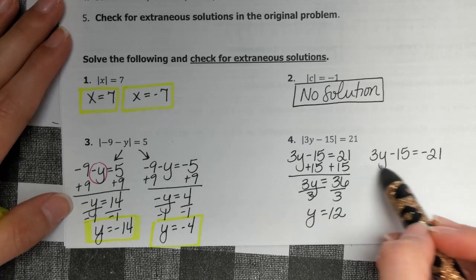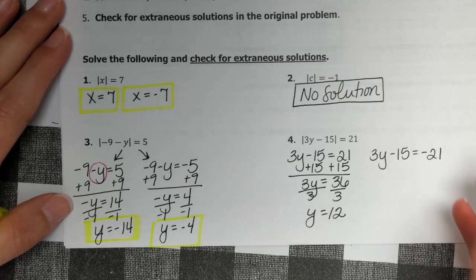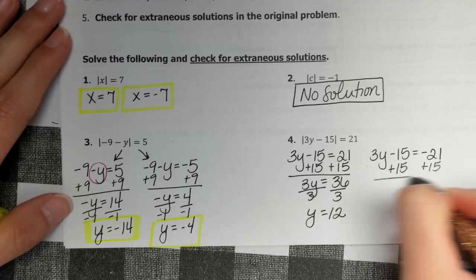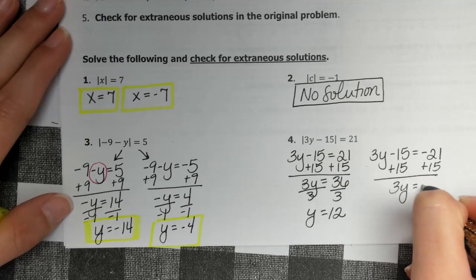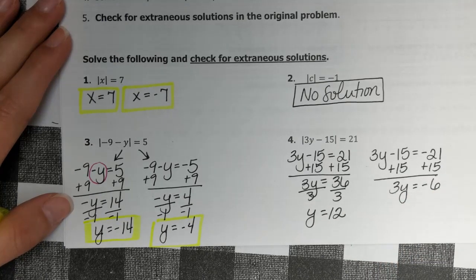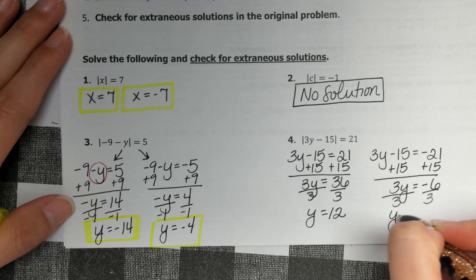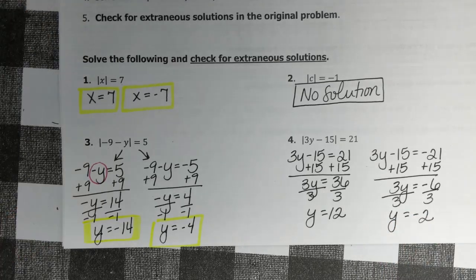Okay, then I do 3y minus 15 equals negative 21. I'm going to add my 15 here. 3y equals negative 6. Divide by 3, and y equals negative 2.